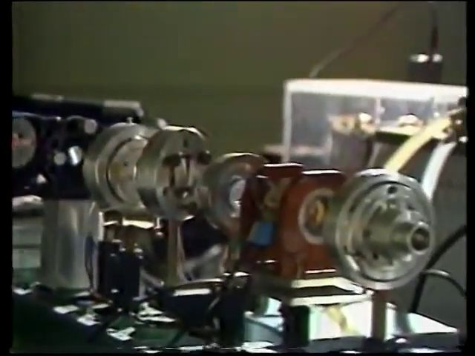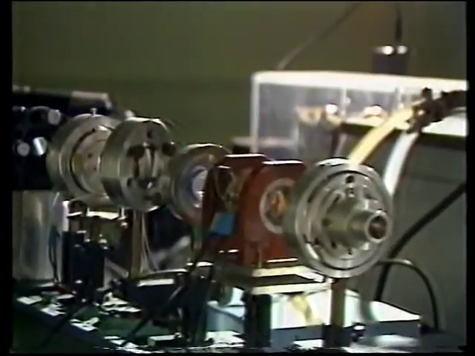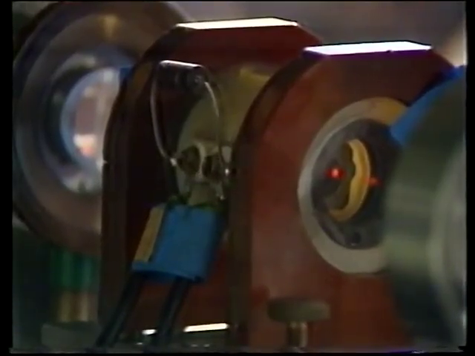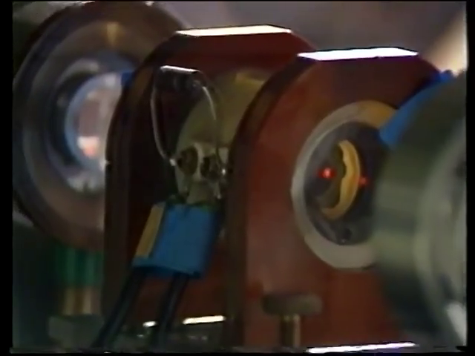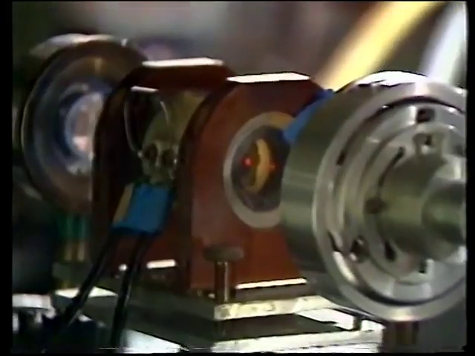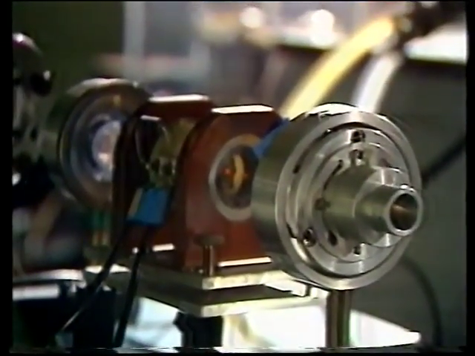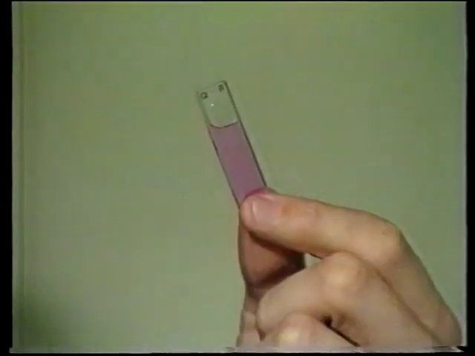But we only want a single pulse, and we achieve this with a device called a Pockels cell, which selects just one of the 6 picosecond long pulses. The wavelength of this pulse is then halved to 530 nanometers in the next optical component. Conveniently for us, 530 nanometers is short enough to excite the outer pigment of Porphyridium.